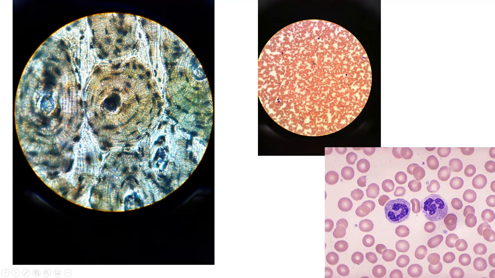This is compact bone. It looks like concentric rings. So, compact bone. These are osteocytes lying in spaces called lacunae.